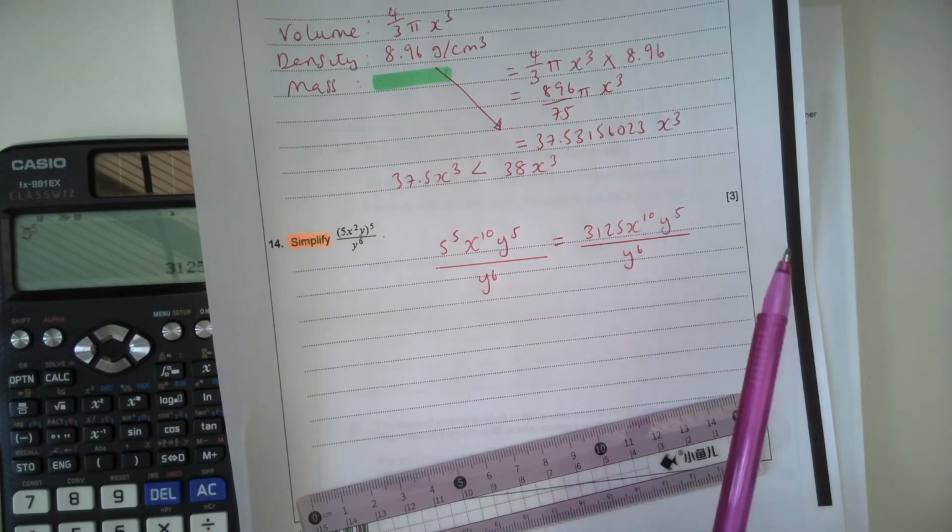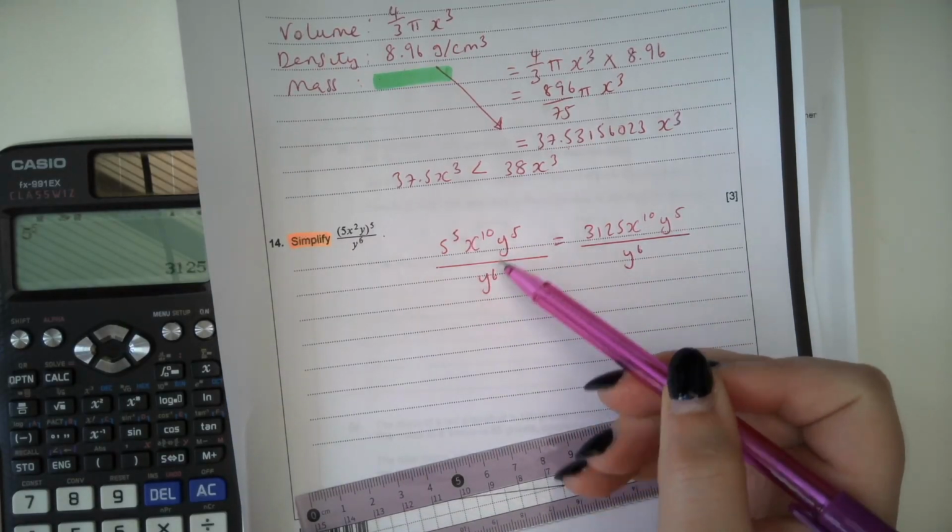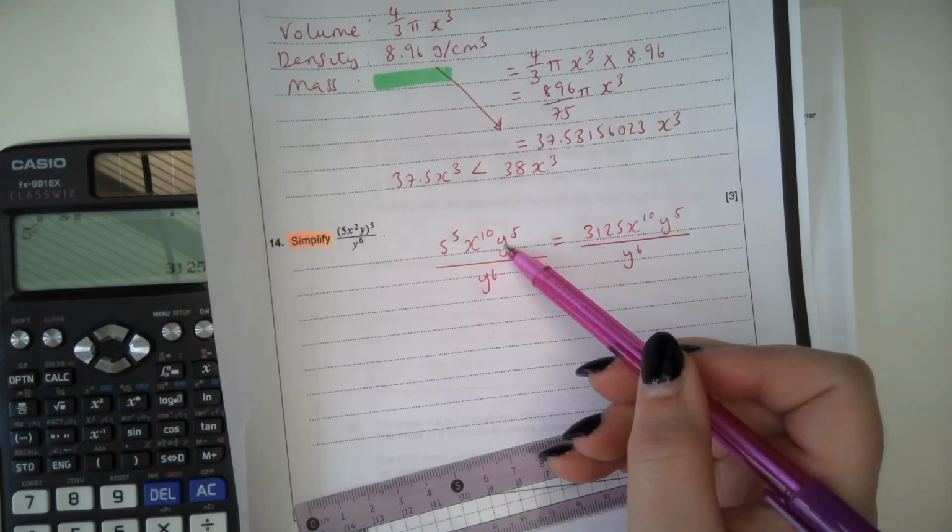So now we've fully simplified the numerator, we can work with what's on the denominator. This is a division, remember. The law of division says that if we have the same base number, we can subtract the powers. We have y here, so that's the same base number, so we can subtract the powers.